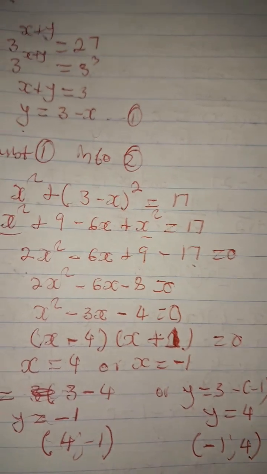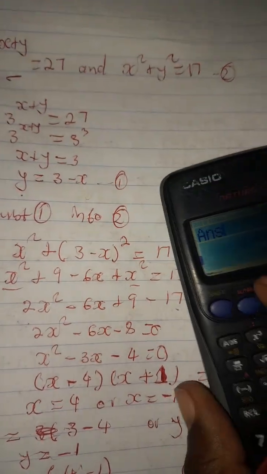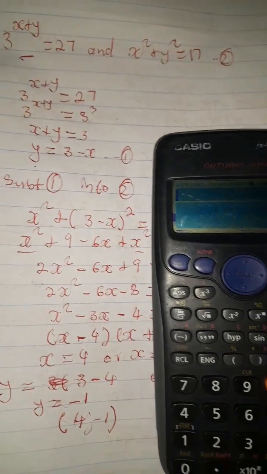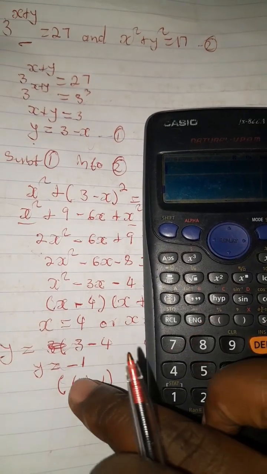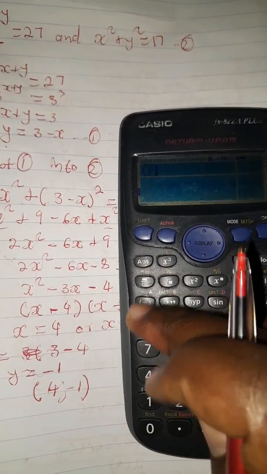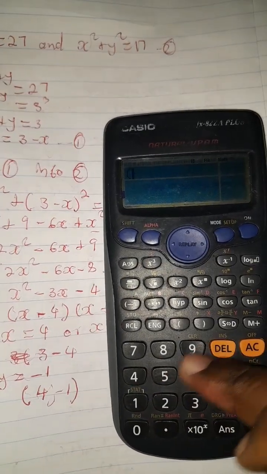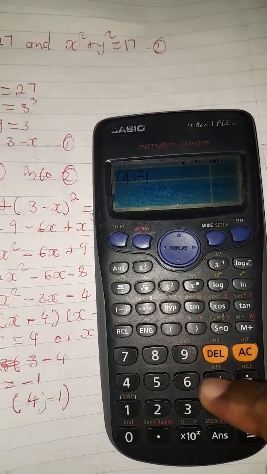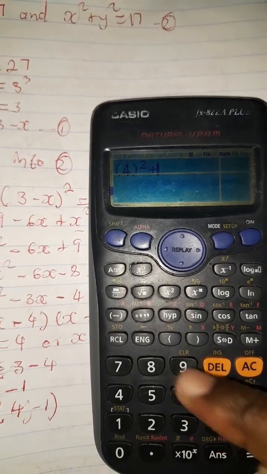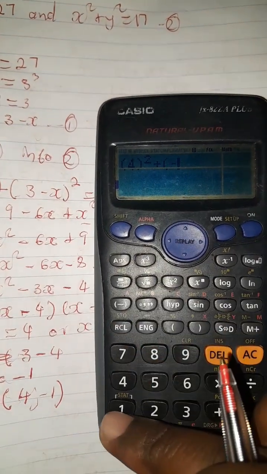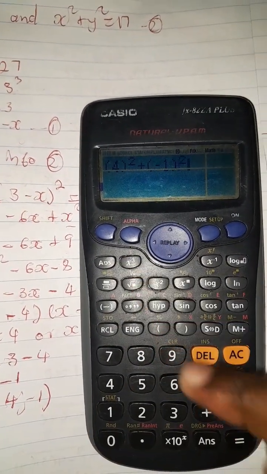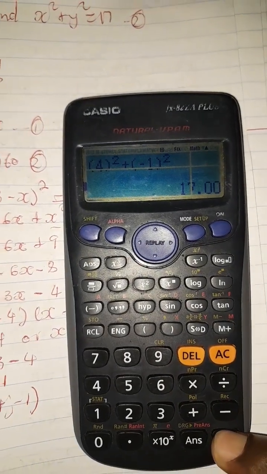So what we could do, guys, when we're here, you can now check. It's very important to check. Let's take 4 and negative 1 in this case. We have 4 as x, and we have y as minus 1. Let's check whether we are fine. Right, that's 17.